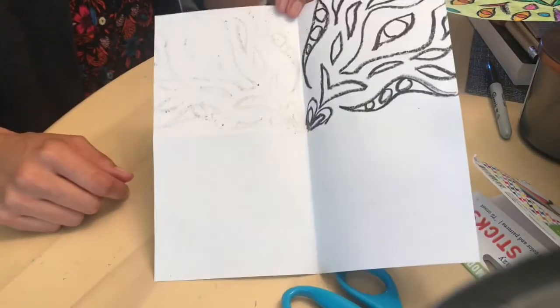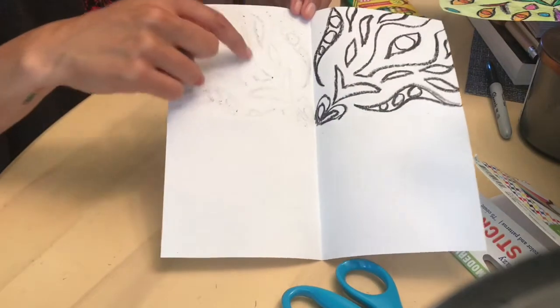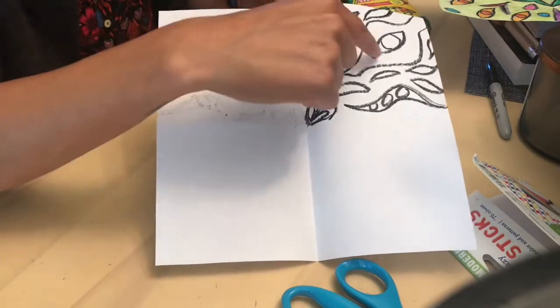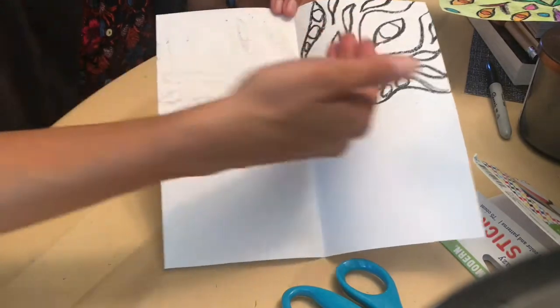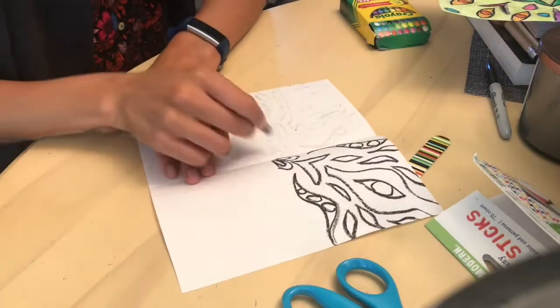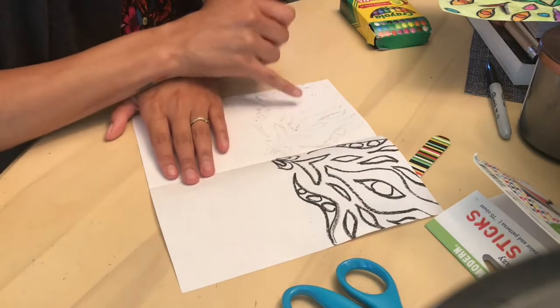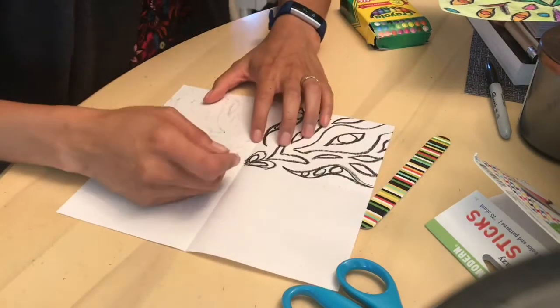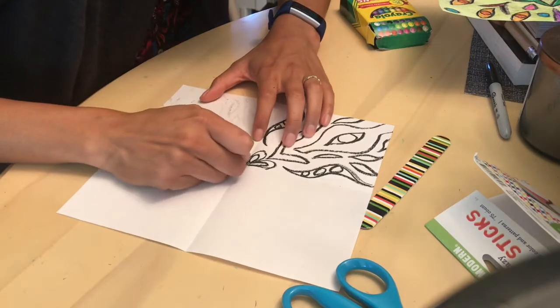I don't know if you guys can see it on the video or not, but there is a light kind of tracing of exactly what I did, a mirror image. So now I'm going to take my black crayon and trace over exactly what I see right here. And again, make sure you're going really hard with your tracing.